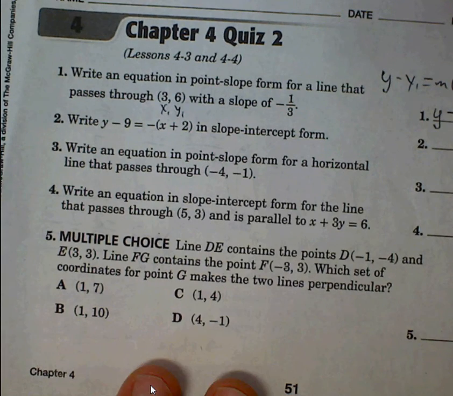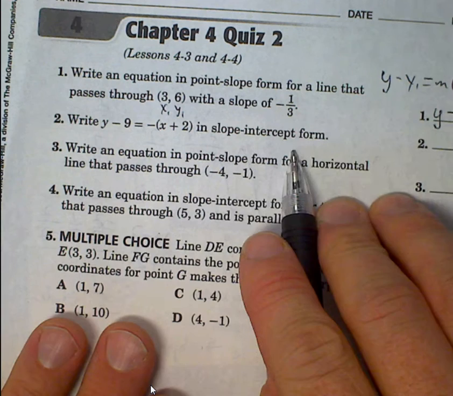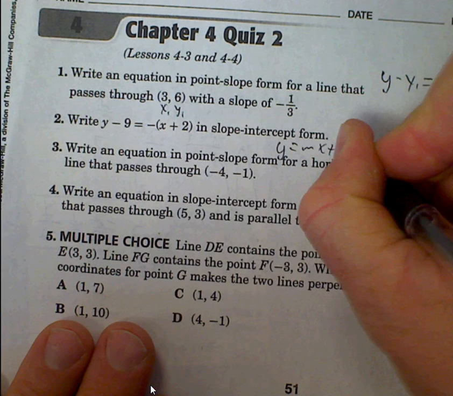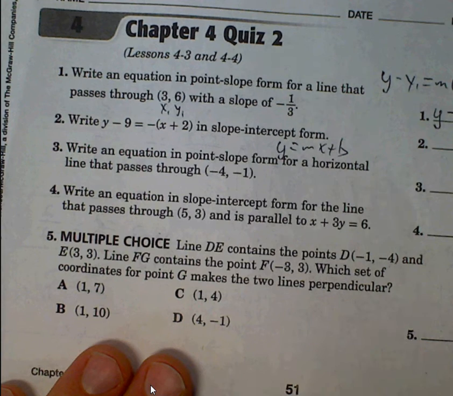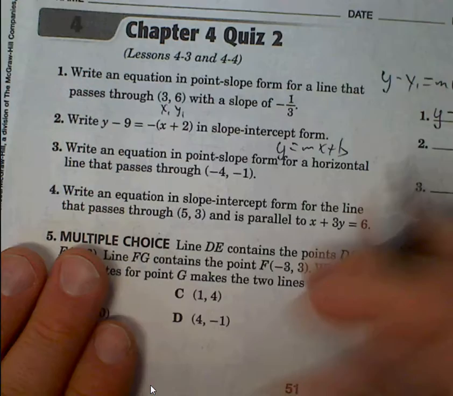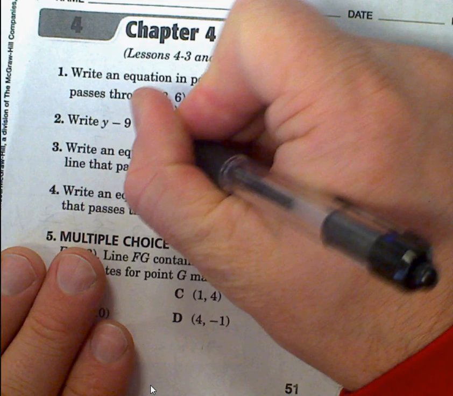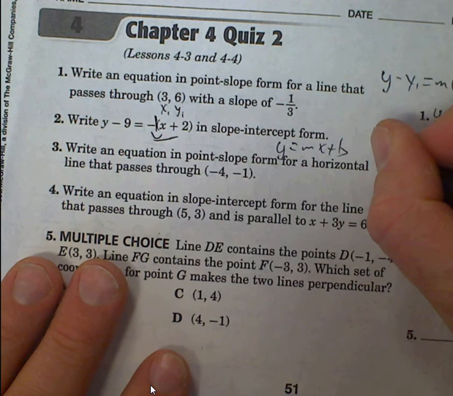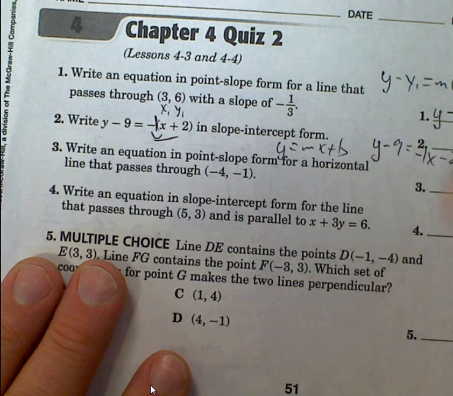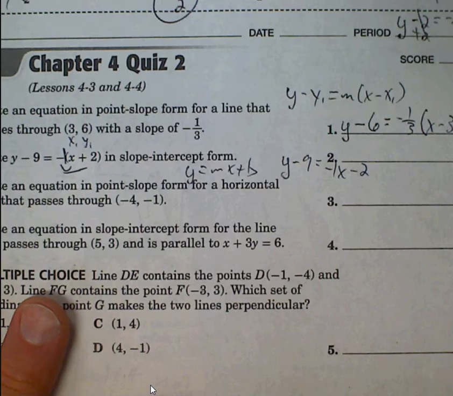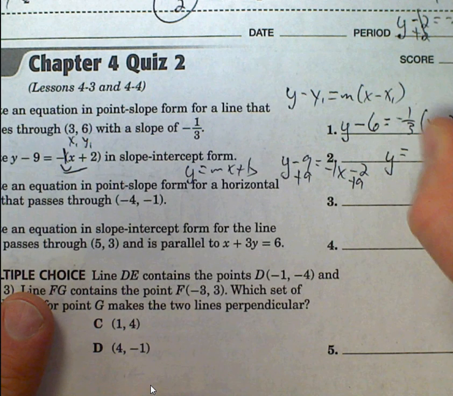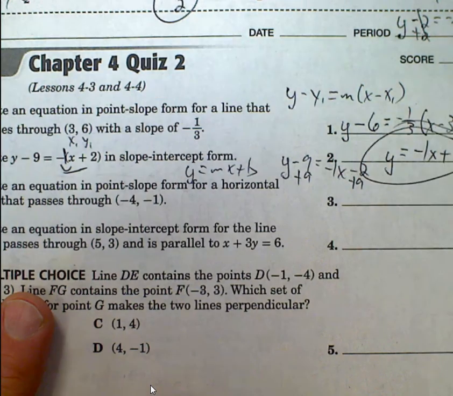Number 2, I need to get this in slope intercept. That is y equals mx plus b. I need to get y by itself. Pause the video and try. So this would be negative 1. I would distribute negative 1. That would give me y minus 9 equals negative 1x minus 2. Now I would go ahead and add 9. So I get y equals negative 1x plus 7.